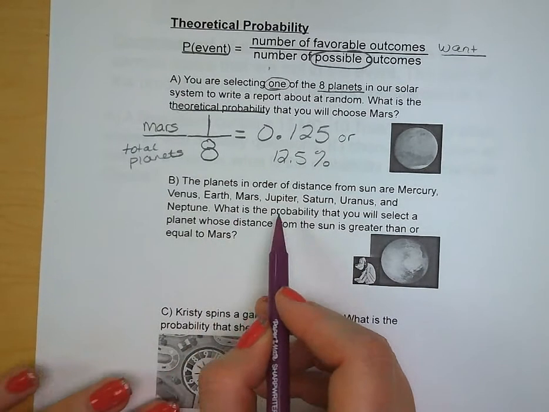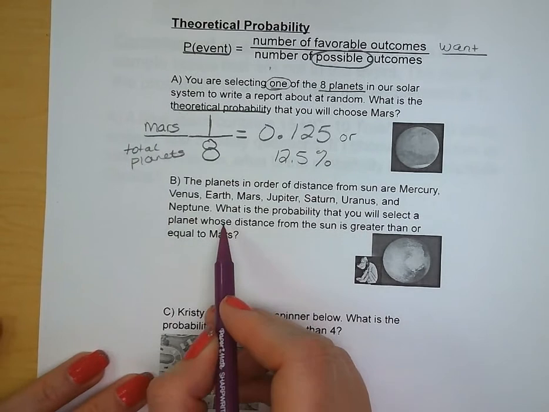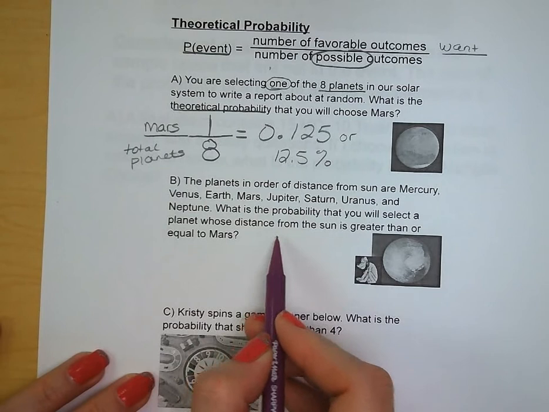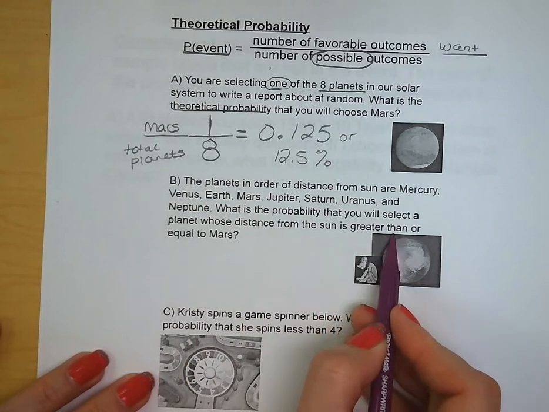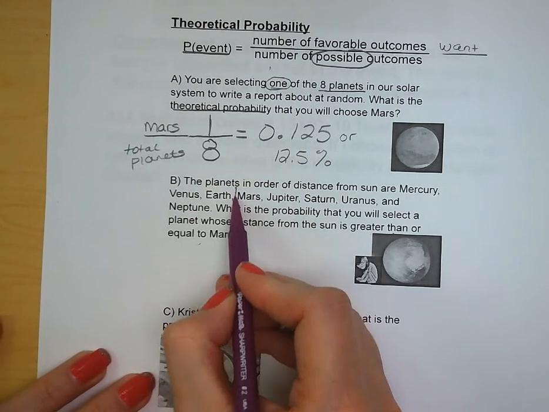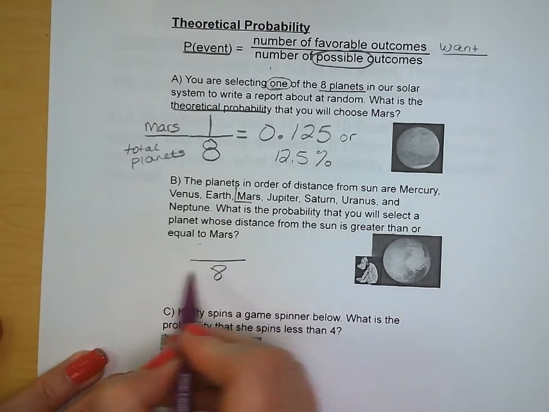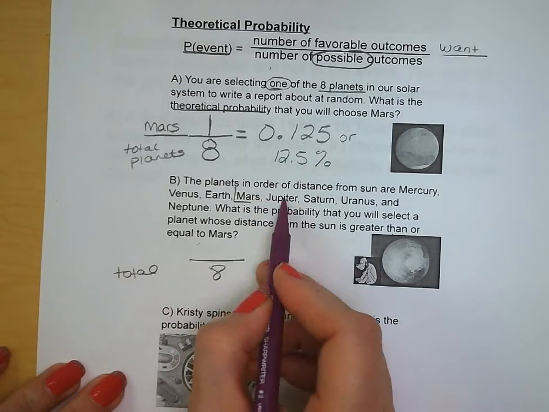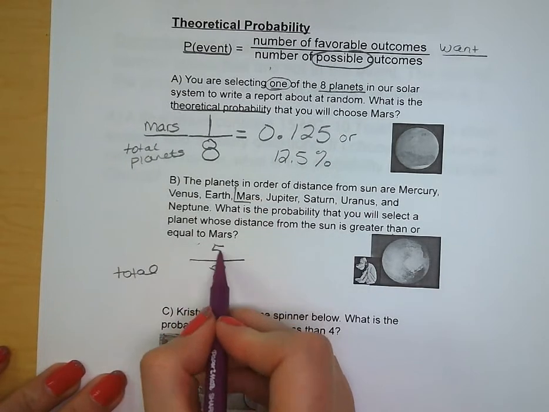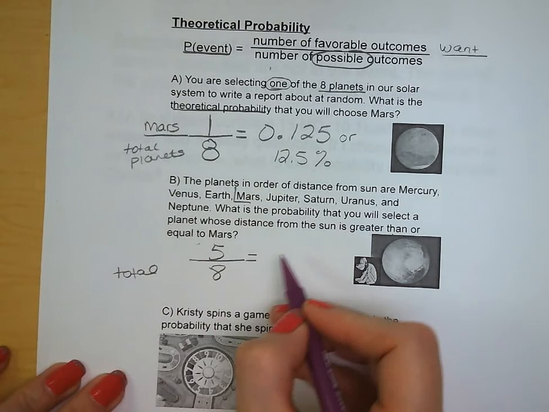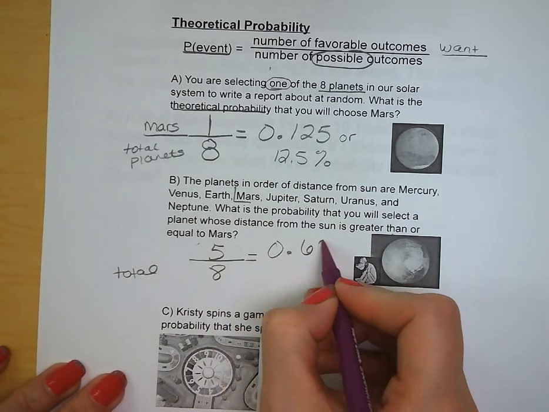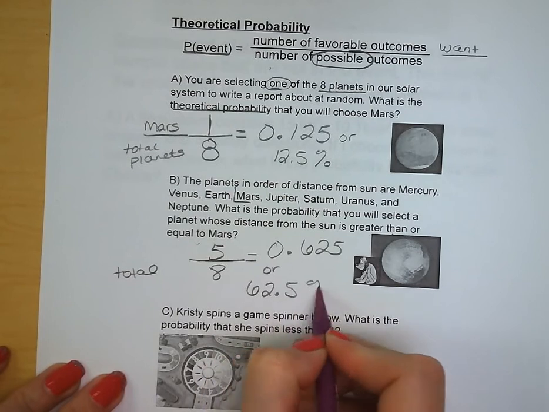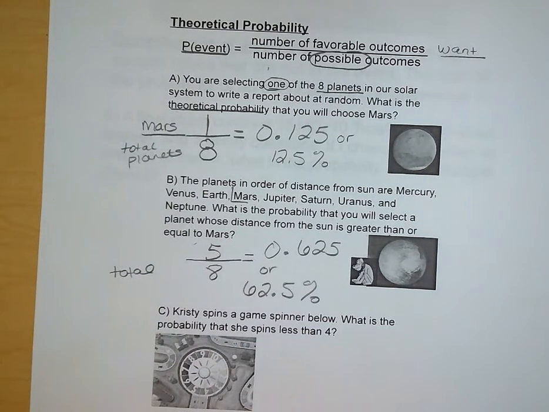Okay. Next up, the planets in order of distance from the Sun are Mercury, Venus, Earth, Mars, Jupiter, Saturn, Uranus, and Neptune. And we want to know what is the probability that you will select a planet whose distance from the Sun is greater than or equal to Mars. So we are going from Mars over. Again, there are 8 total planets. And we want to know how many possible fall into that category. There are 5 of them. 5 divided by 8 is 0.625 or 62.5%. We won't be picky about what you write it as.